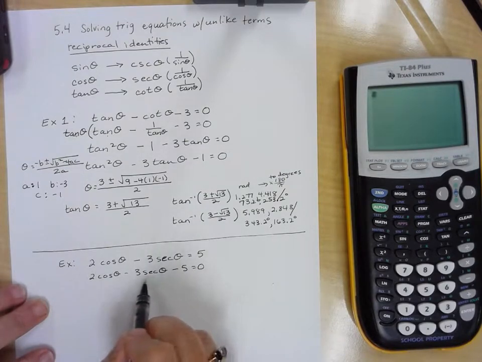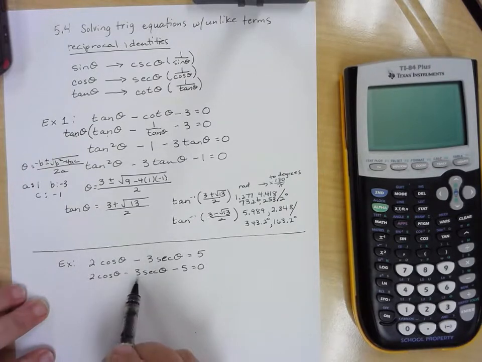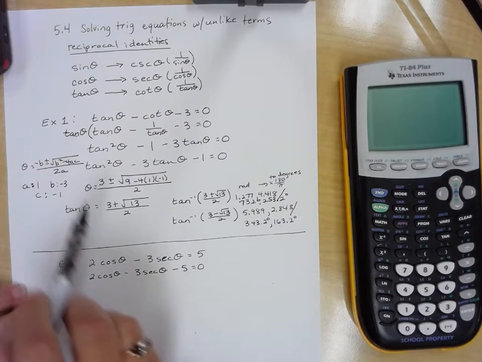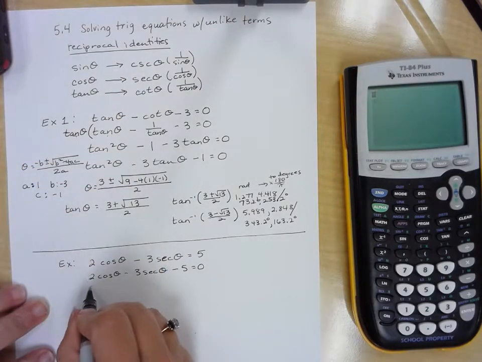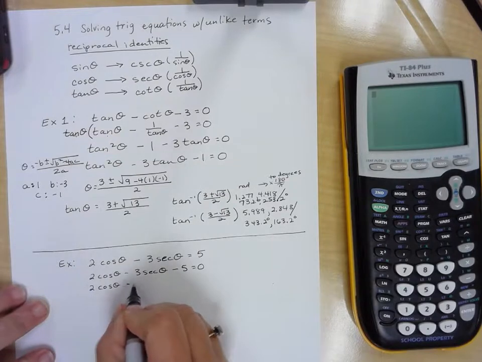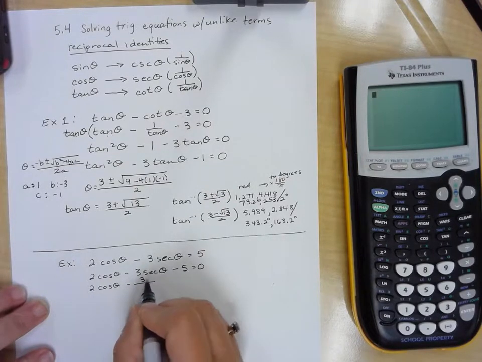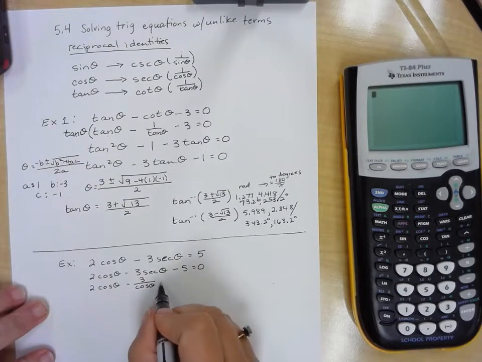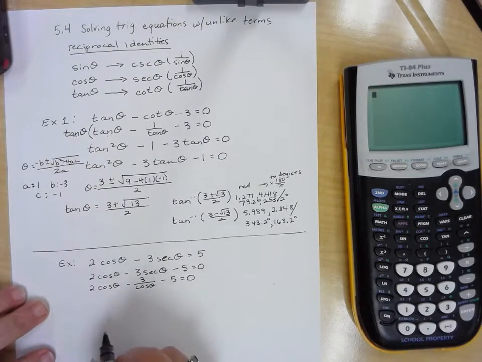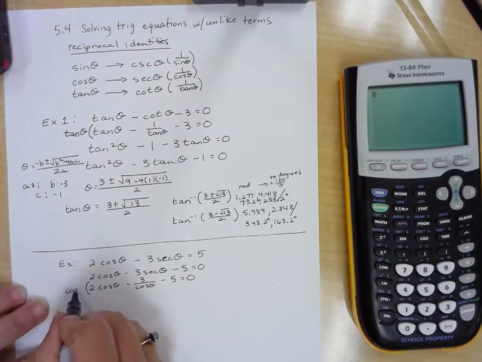Next, I've got cosine and secant, which are reciprocals, thank goodness. No squareds in it, no GCF in it. So I know I'm going to use the reciprocal identity with cosine to secant, and I need to change secant into 1 over cosine. So 2 cosine theta minus 3 over cosine theta. It's 3 times 1 over cosine theta. That's the same as 3 over cosine theta. Minus 5 equals 0. I will distribute through by this denominator that I don't want, which is cosine theta.